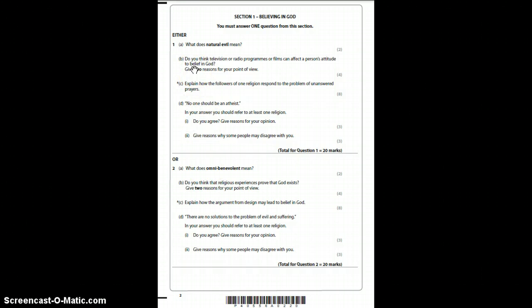Now, we know that you've got lots of opinions, so this shouldn't be a problem. So let's see what we've got to do. If we look at how many marks it's worth to start off with, both of them are worth 4 marks each, and that's really important when we come to write our answer.